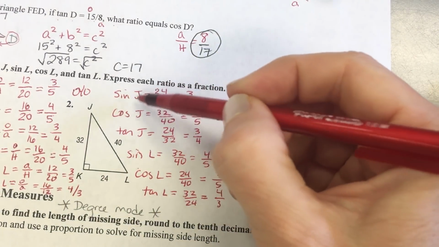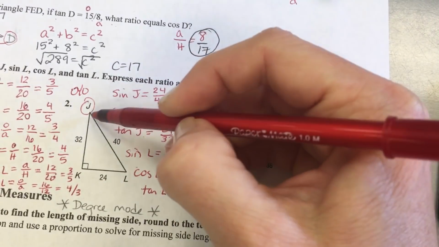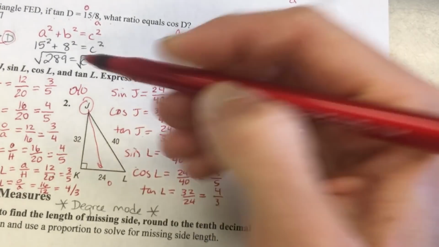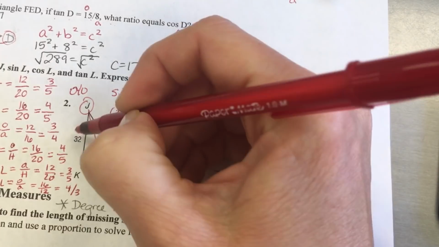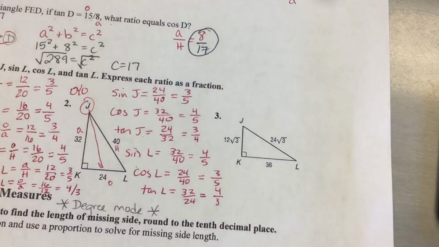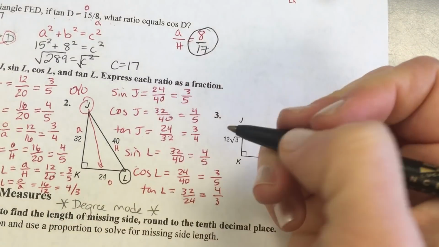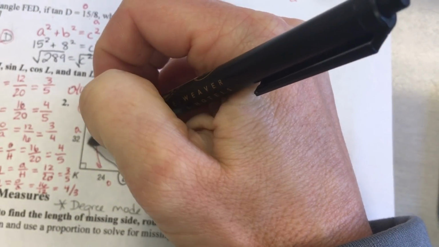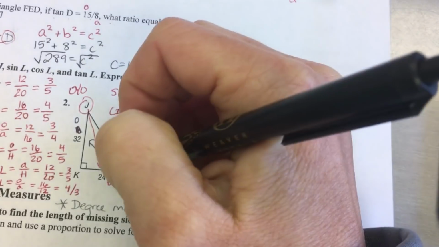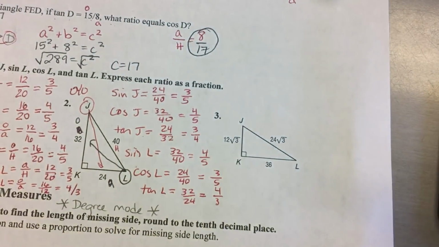Okay, so for these first three, it was angle J, so that was your opposite. This was the hypotenuse, and this was the adjacent. And then whenever you're doing angle L, it switches. That's the opposite, and this would have been the adjacent.